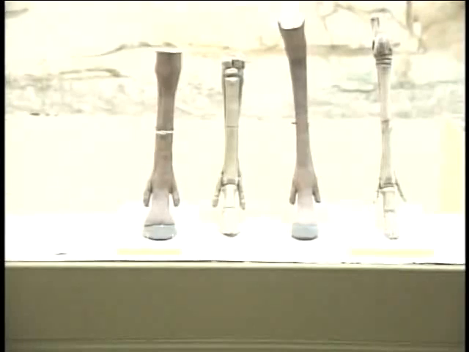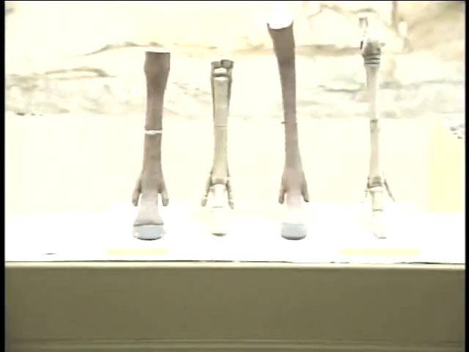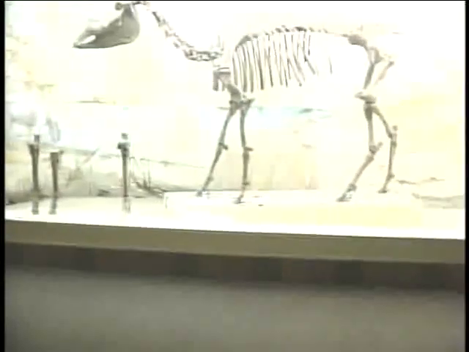And these are cast here. The horse himself was not a cast. Okay, we're going to move on along then. We're going to come up into a much larger animal. We have a fossil horse.